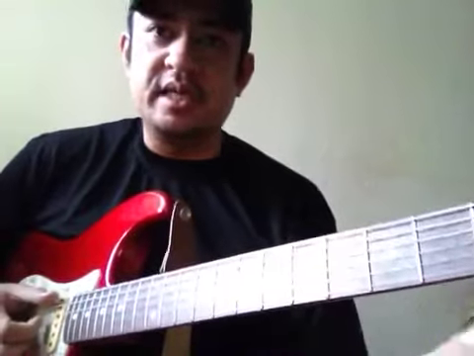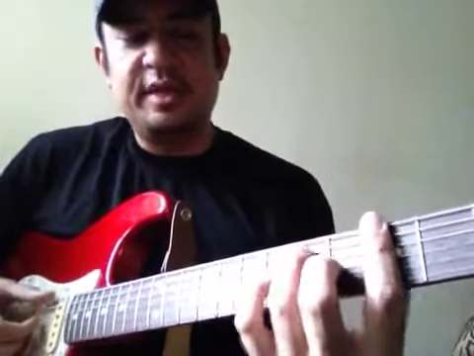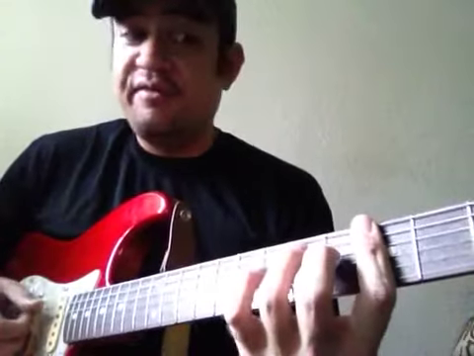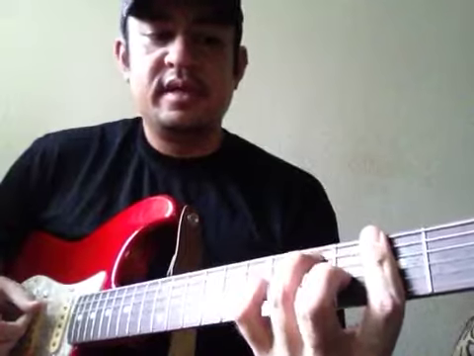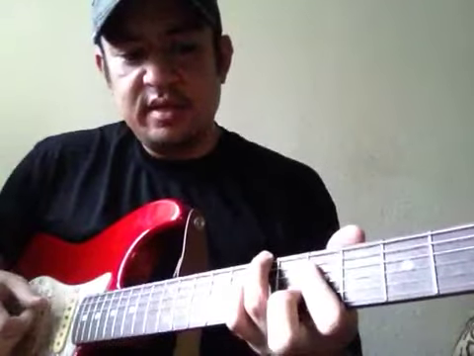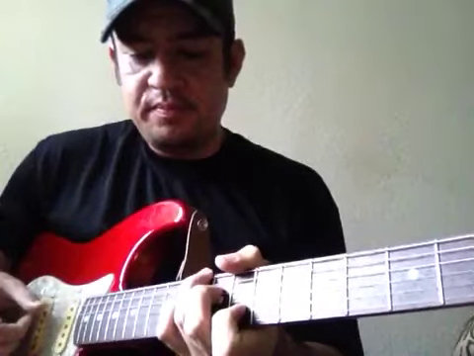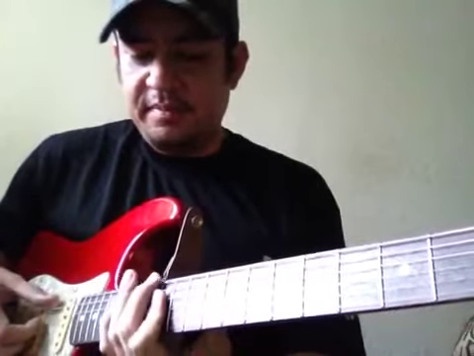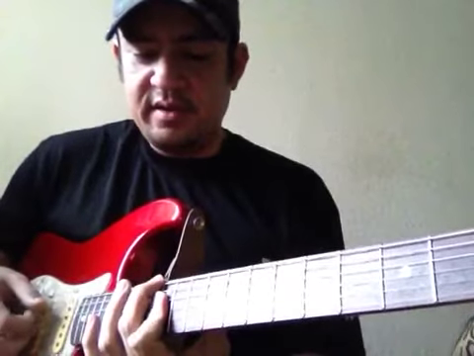Another example would be dominant 7th chords. Say this is G7, so we have G, D, F instead of F sharp, and then B. If you were to invert that, invert it one more time, and then one last time. See the F's right there?